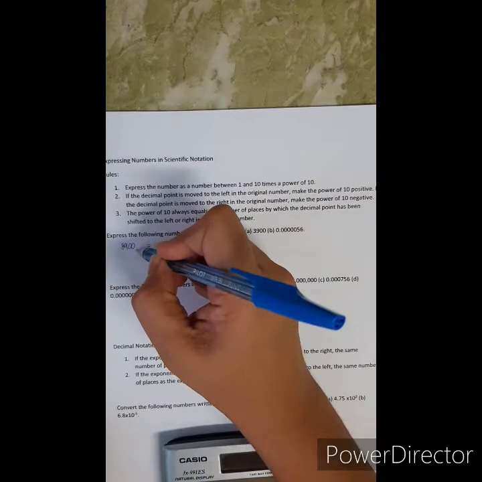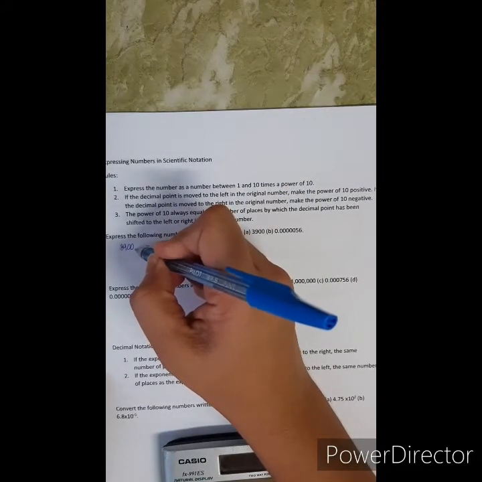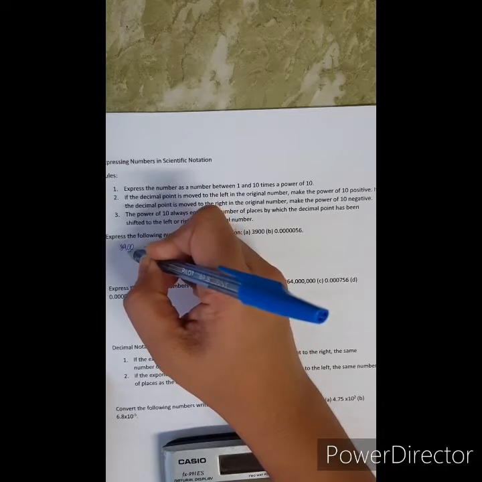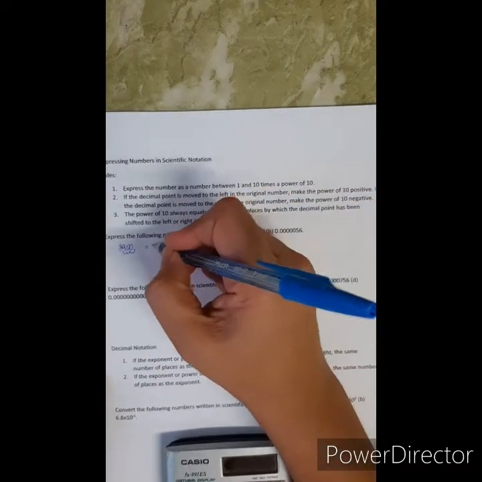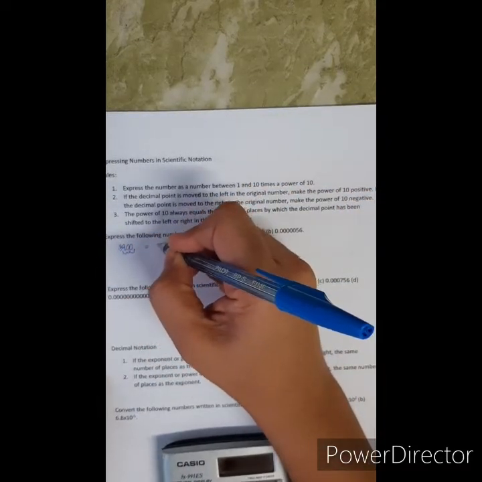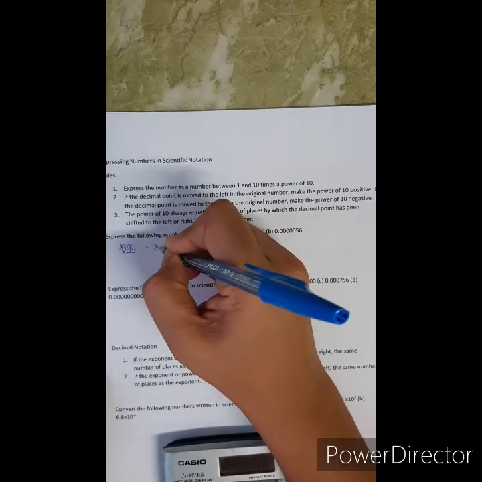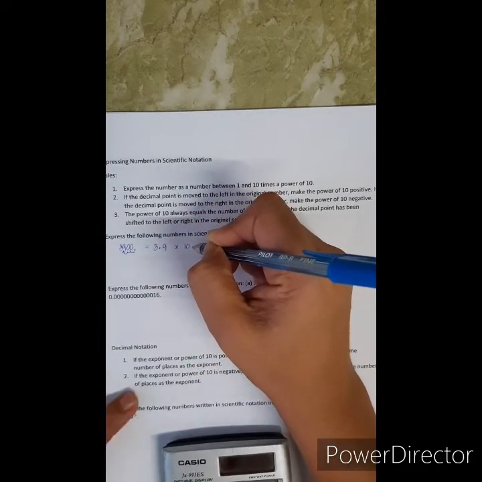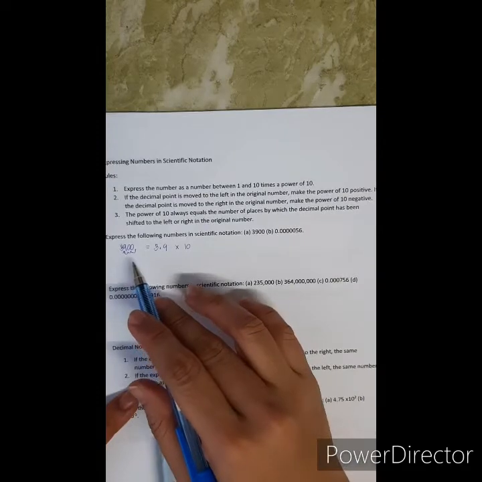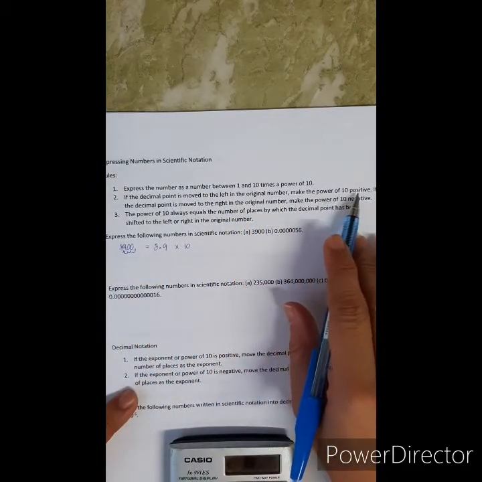So for instance, sa given na 3,900, paano ang movement? This is the decimal point. Move natin 1, 2, 3. So, 3 places ang movement ng decimal point. That means 3.9 times 10 raised to, since ang movement natin is to the left, make the power of 10 positive.